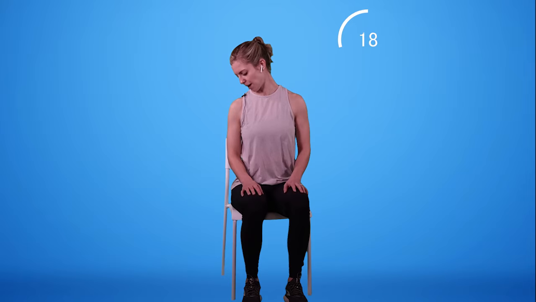And then as we come out, we take our time. So making sure we rotate our ear towards that shoulder first. And then we lift up. Then allow for that head to kind of settle back in. Let that stretch just kind of release.